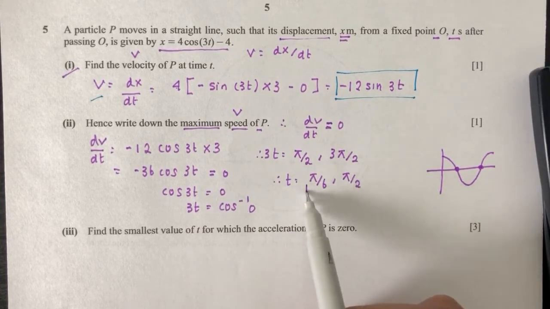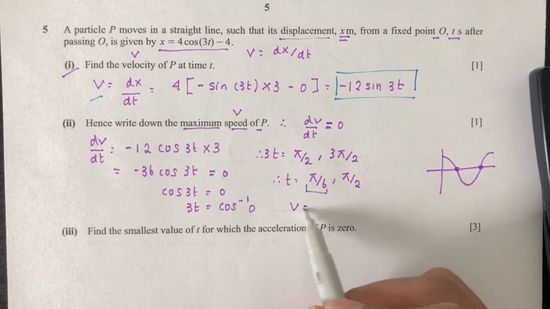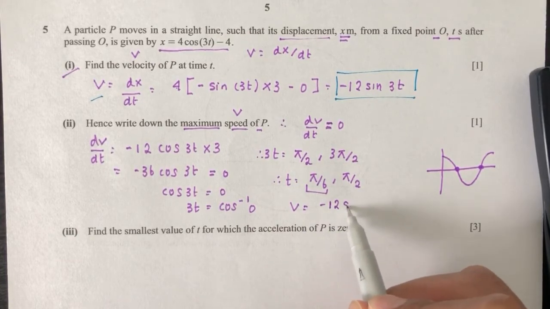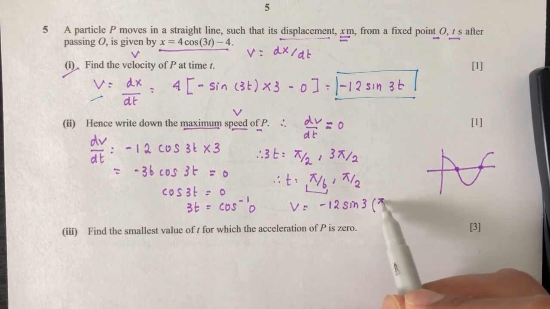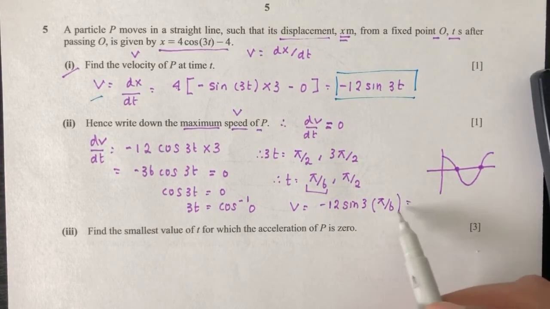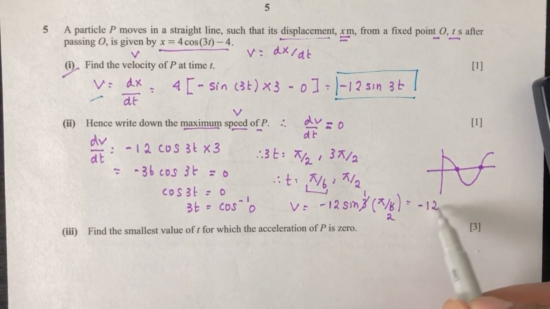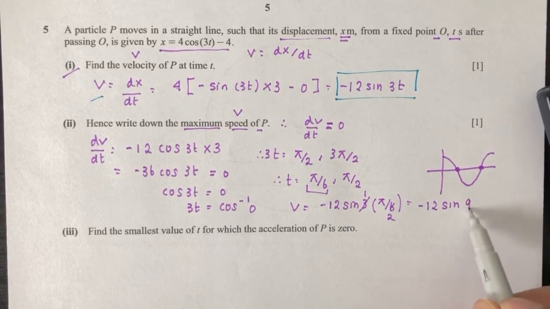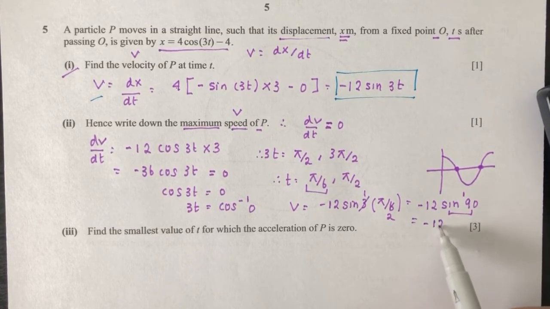We have to replace this value in the value v. So v minus 12 times sine 3t pi by 6. This will become 1, 2, which is minus sine of 90. So sine 90 is 1, becomes minus 12.